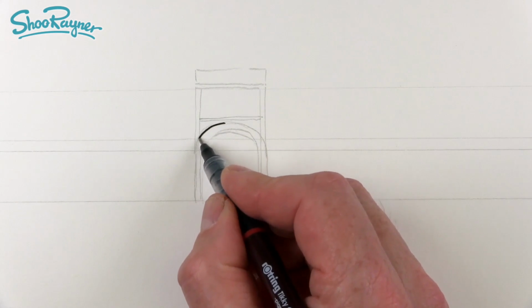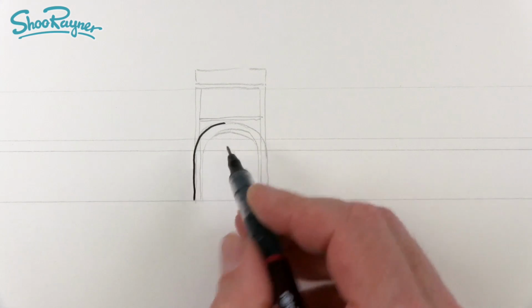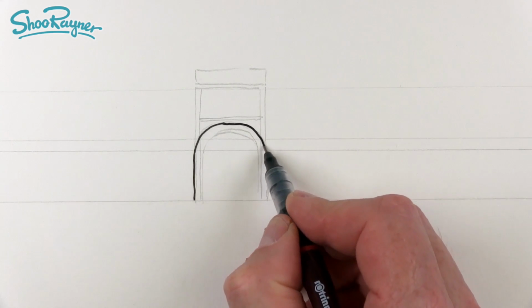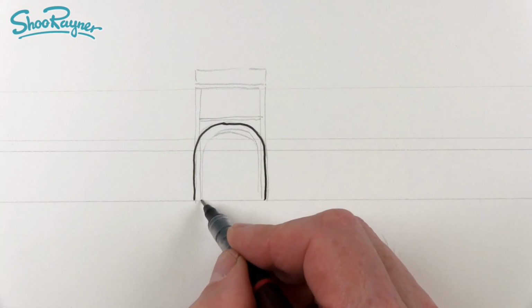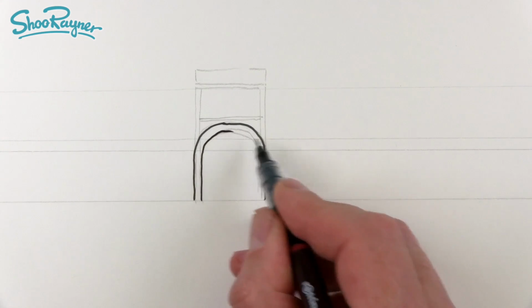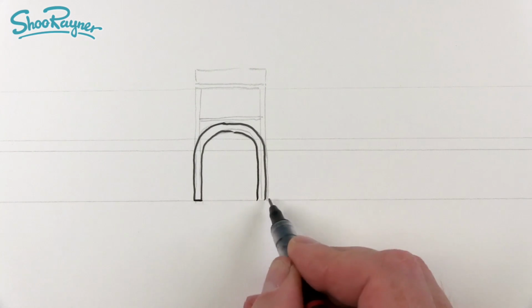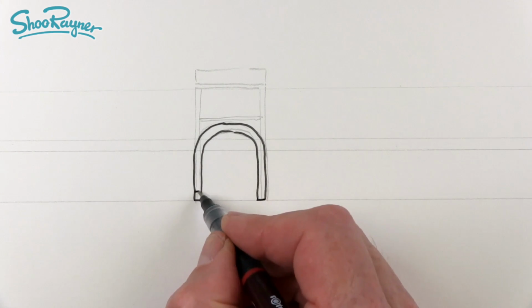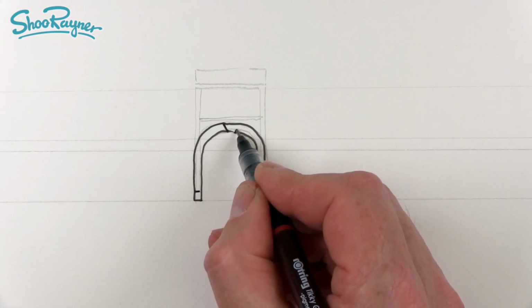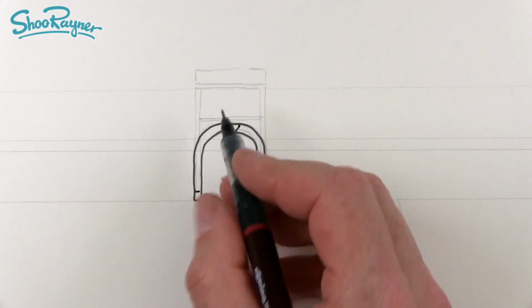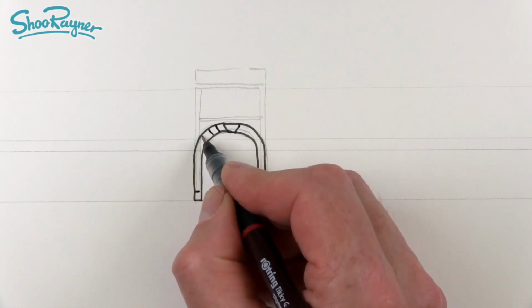So I'm going to draw in this arch all the way around. Ooh, a bit wobbly. But that's kind of my style really. Well, I'm going to put in a keystone there. So if you're drawing an arch, always put the keystone in first.